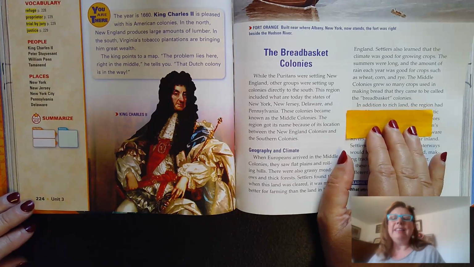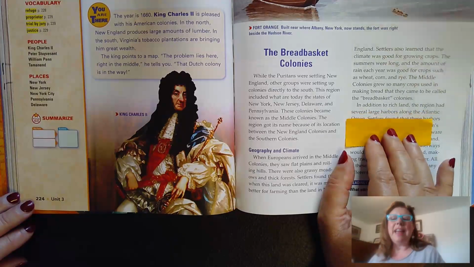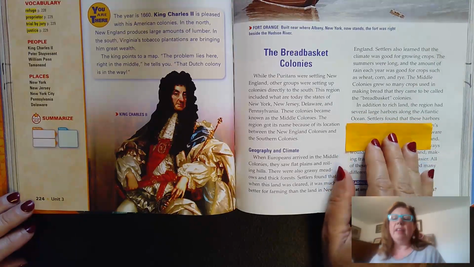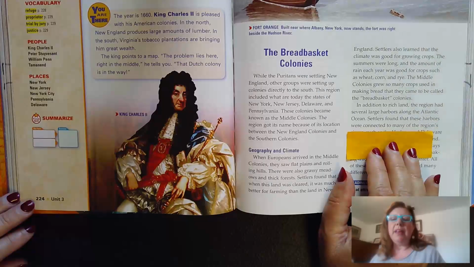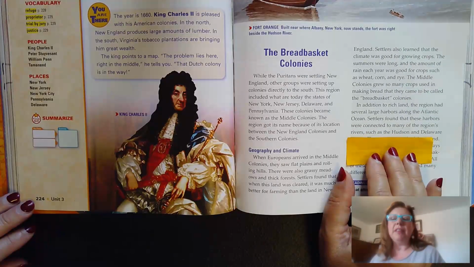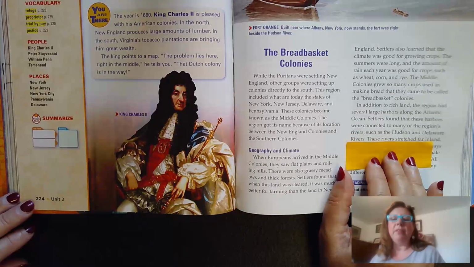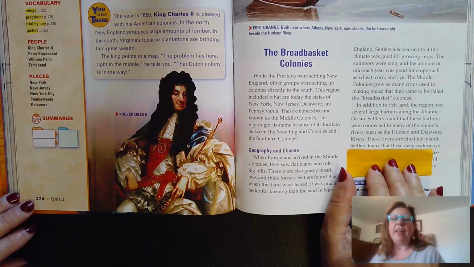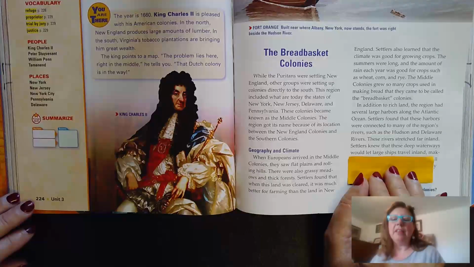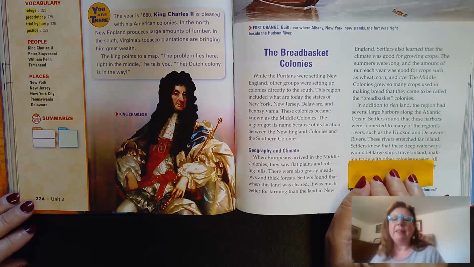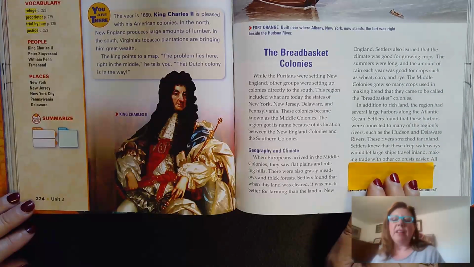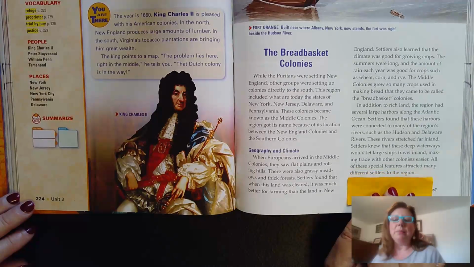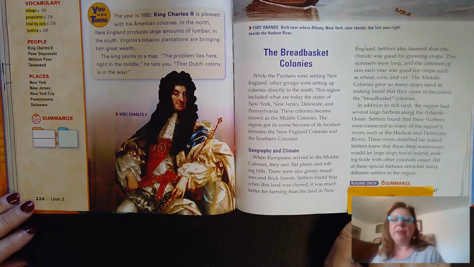In addition to rich land, the region had several large harbors along the Atlantic Ocean. Settlers found that these harbors were connected to many of the region's rivers, such as the Hudson and Delaware rivers. These rivers stretched far inland. Settlers knew that these deep waterways would let large ships travel inland, making trade with other colonies easier. All of these special features attracted many different settlers to the region.